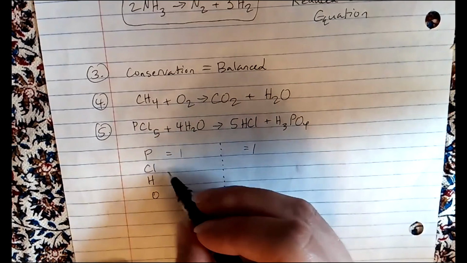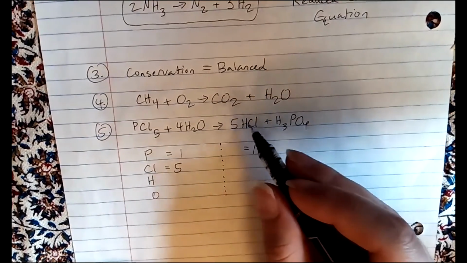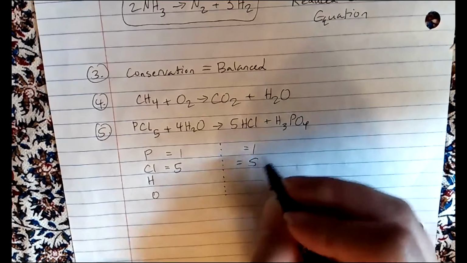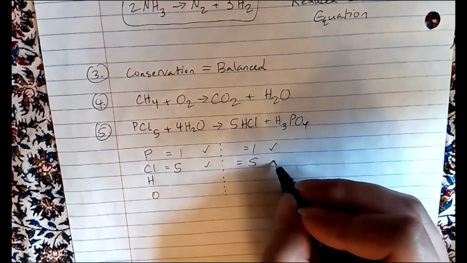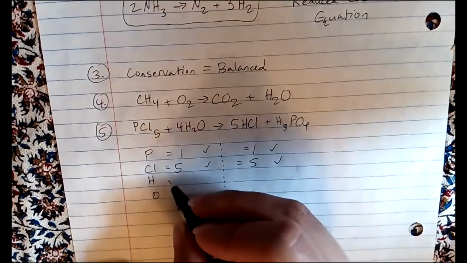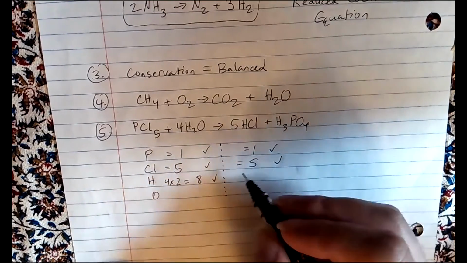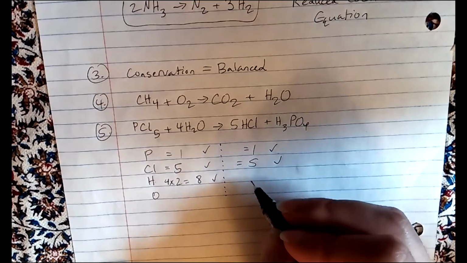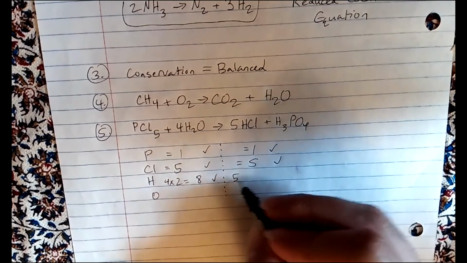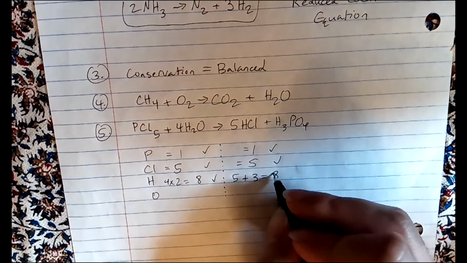Chlorine, 5 on the left-hand side, 5 times chlorine, so we get 5. So far we're balanced. H, we have 8, so 4 times 2 equals 8. Oh, sorry, we didn't check yet, but on the right-hand side, we have 5H plus 3. 5 plus 3 equals 8.